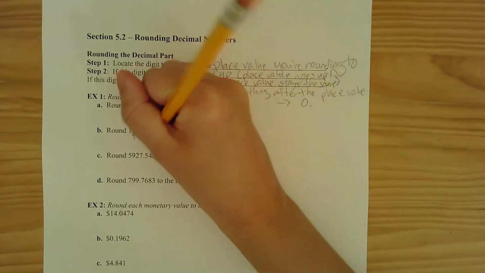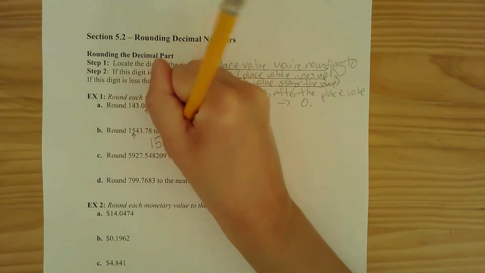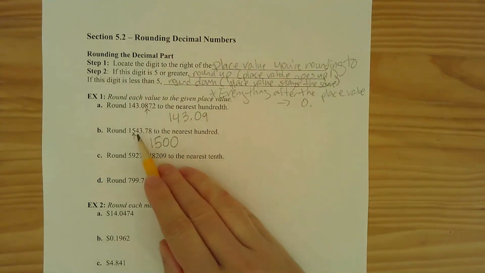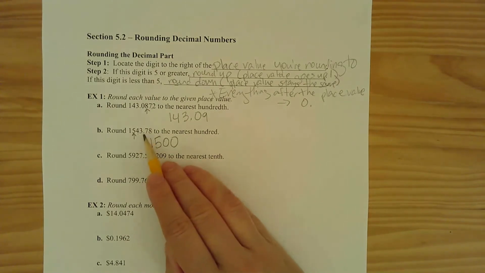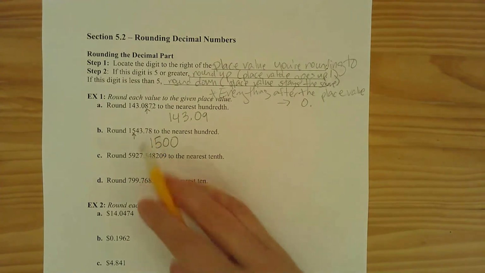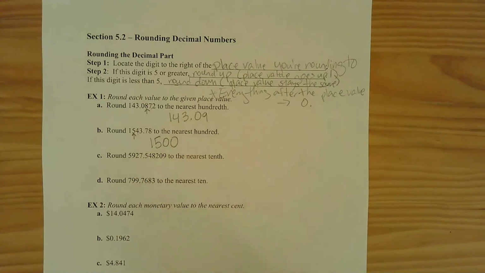So when I round down, that 5 stays the same. It'll be 1,500. Everything else becomes zeros. The 4 will go down to a 0, the 3 will go down to a 0. Technically, it's also 0.00, which is just an integer like this.